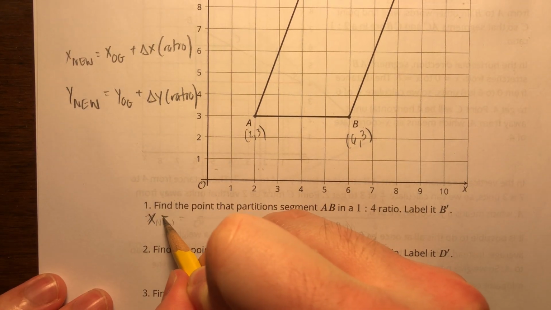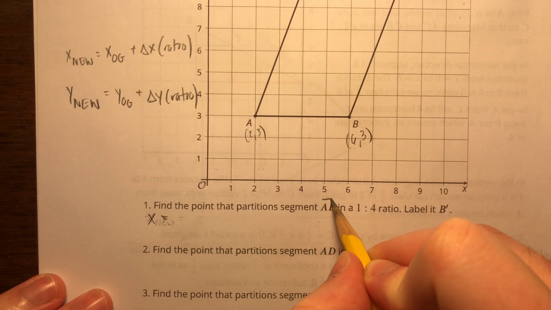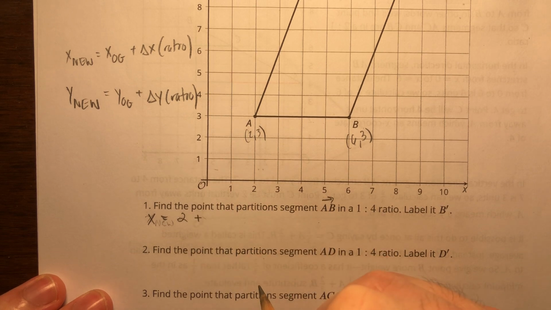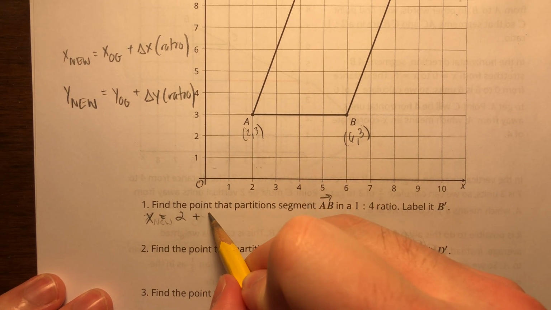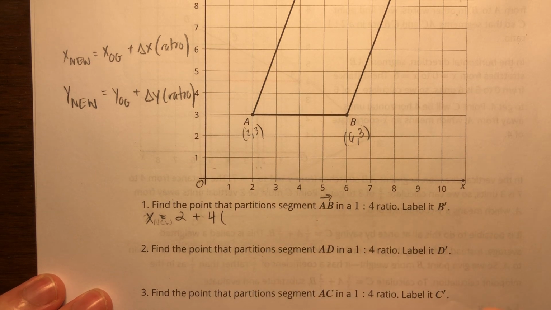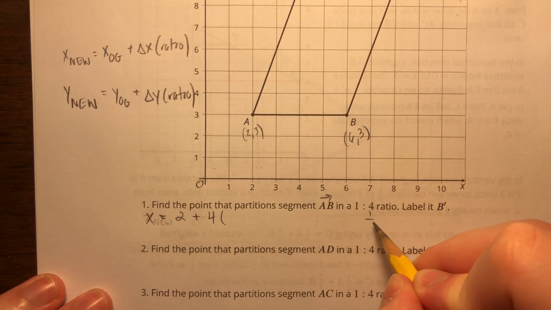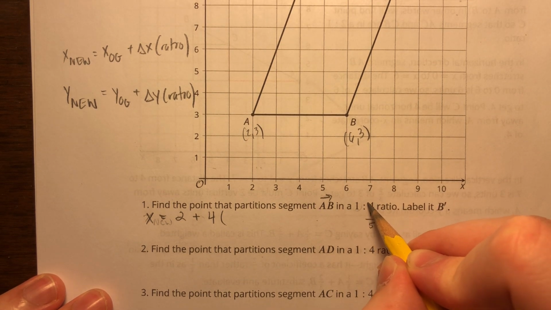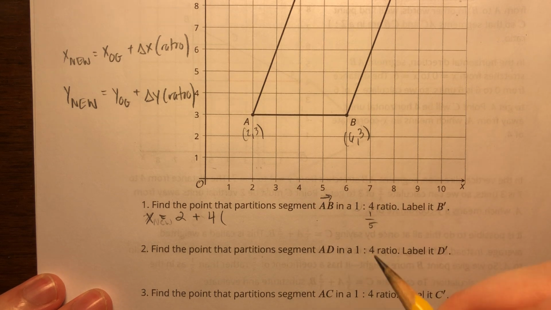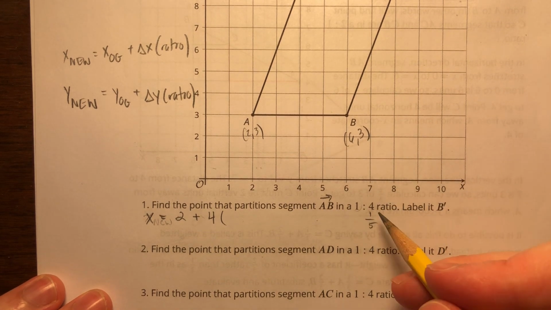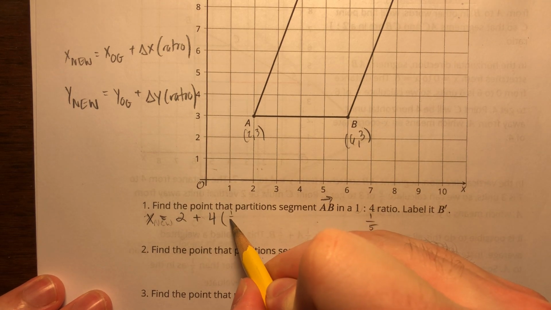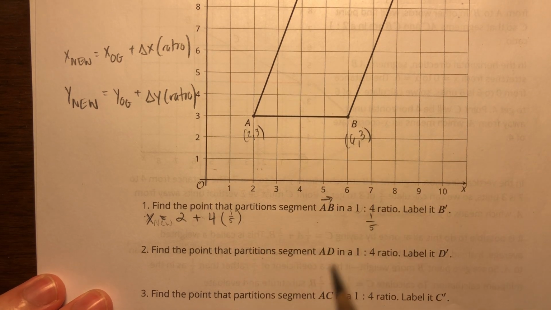Okay, so for my X coordinate, it says AB, so that's the direction I'm going, starting at A, so that's starting at 2, plus my change in X. If I'm going from 2 to 6, that's a change of 4, times my ratio. A 1:4 ratio really means 1/5, because if for every 1 skittle I have, you have 4, together we have 5 skittles, so one of those 5 belongs to me. And that ratio is 1/5. So not going to be a pretty fraction, but what can you do?